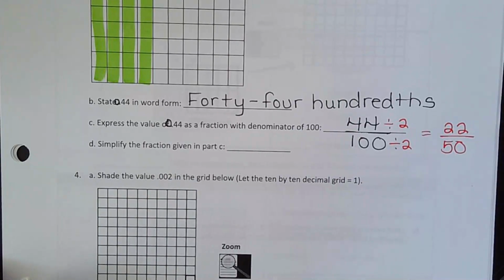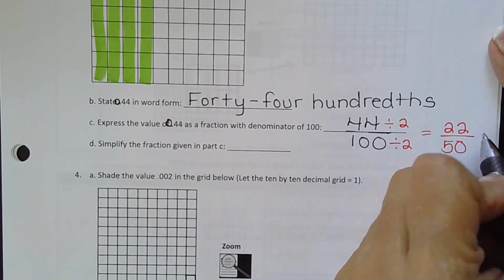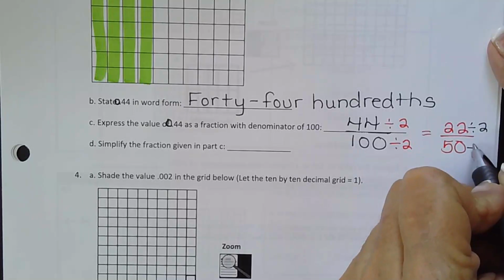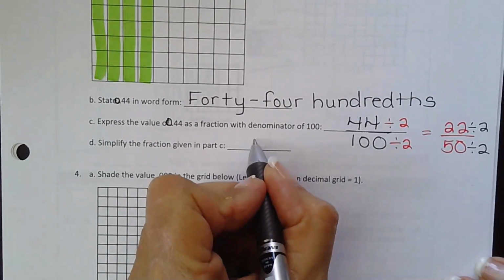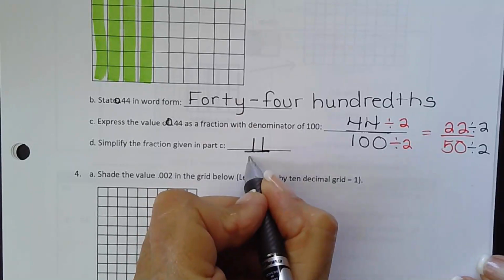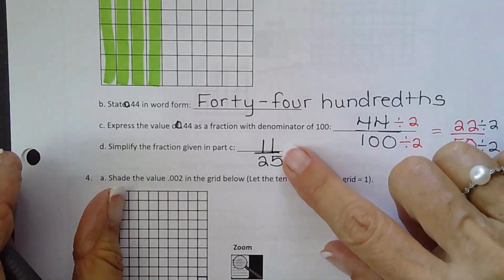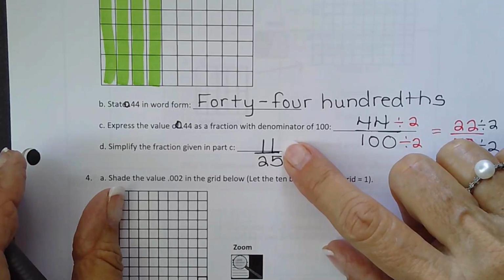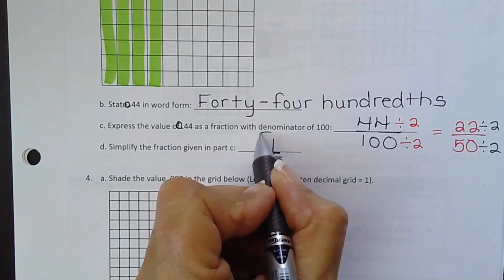But remember, don't stop unless nothing else goes into them. They're both even again. When they're both even, that means we pick 2 again. So divide by 2, divide by 2. That gives me 22 divided by 2 is 11, and 50 cut in half is 25. Then I look at that and say, 11's prime. The only numbers that go into 11 are 1 and 11. And 11 doesn't go into 25, so that is simplified.